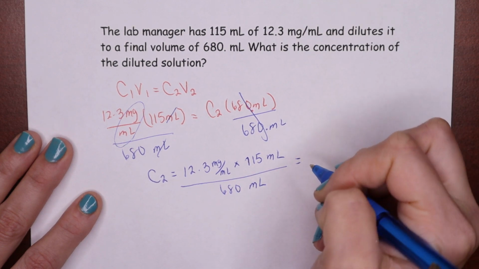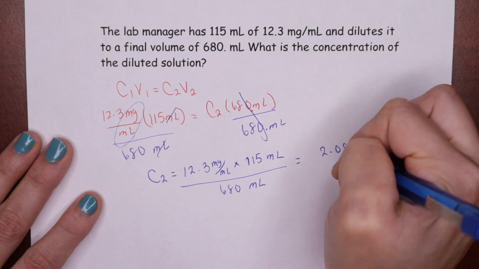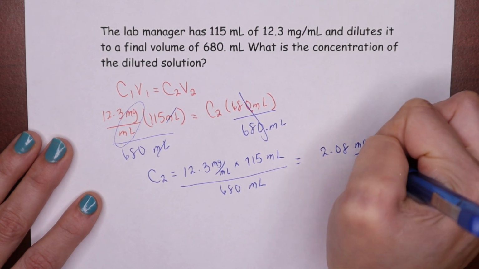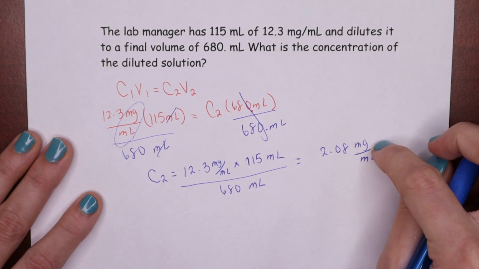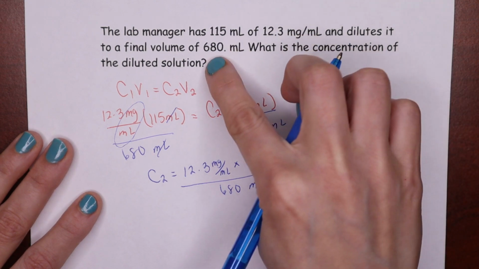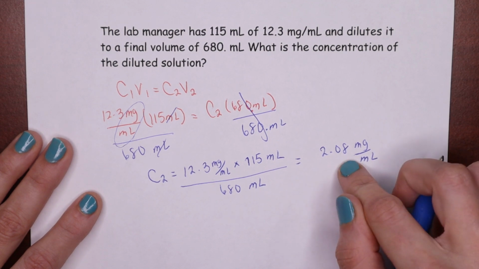Your answer is going to be 2.08 milligrams per milliliter, which were our units for the concentration. So now let's look at significant figures. We have 3, 3, 3. So our final answer should also have 3, and we do.